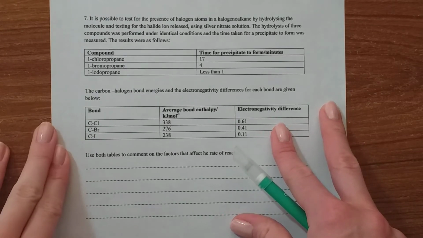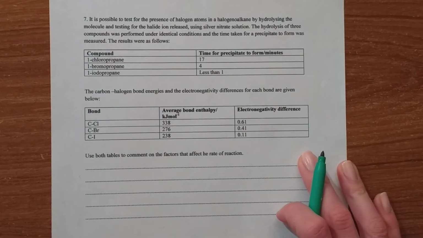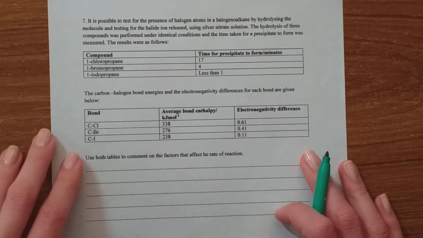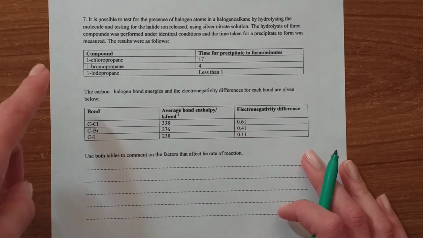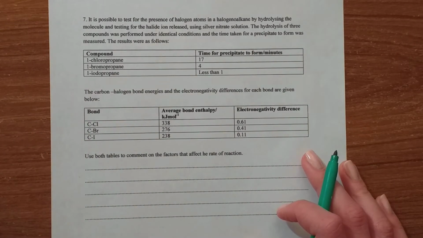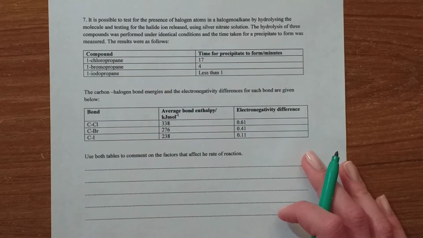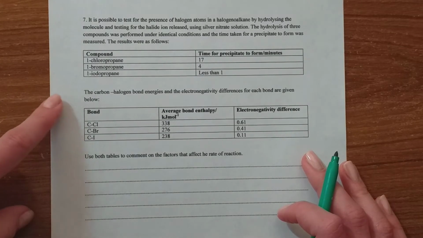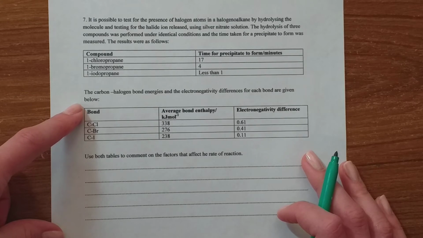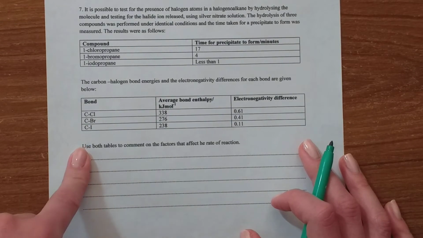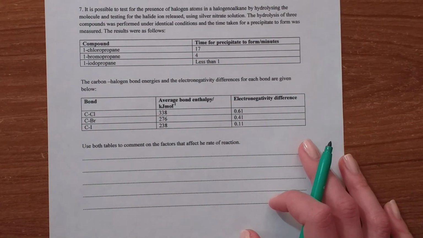And this is our last question. It's a very long question. It might be very confusing, but I hope I can explain it well. It is possible to test for the presence of halogen atoms in a halogenoalkane by hydrolysing the molecule and testing for the halide ion released using silver nitrate solution. The hydrolysis of 3 compounds was performed under identical conditions, and the time taken for a precipitate to form was measured. The results were as follows. And then the carbon-halogen bond energies and the electronegativity differences for each bond are given below. Now we're asked to use both tables to comment on the factors that affect the rate of reaction.